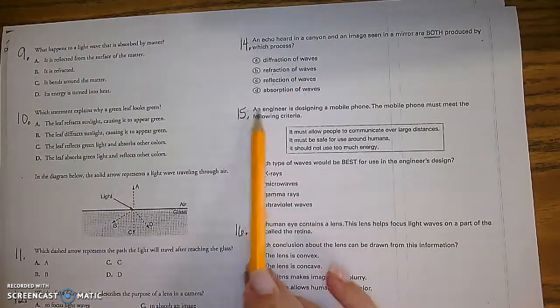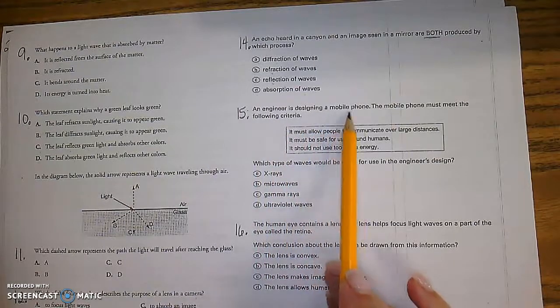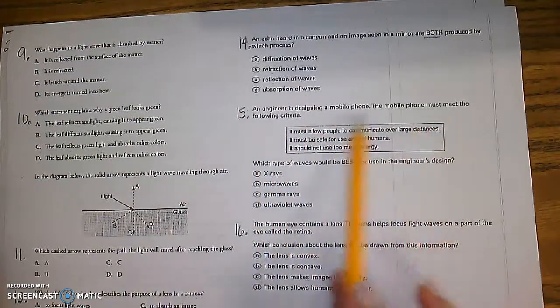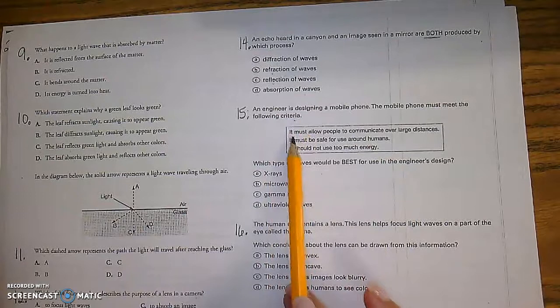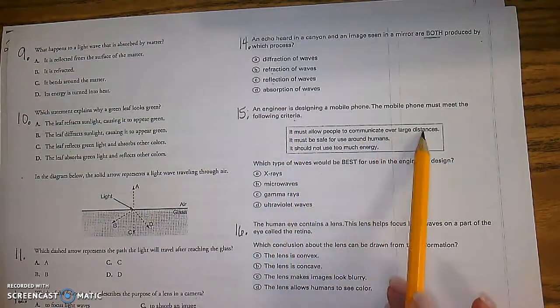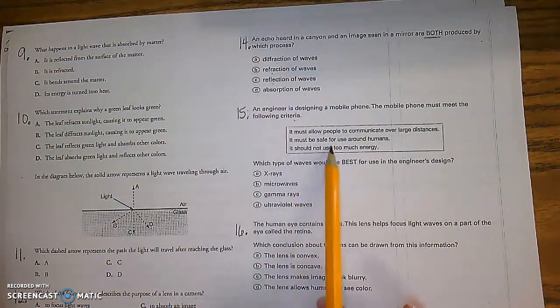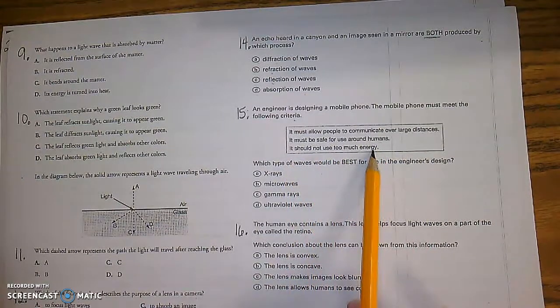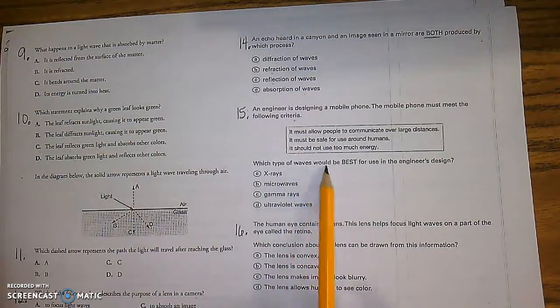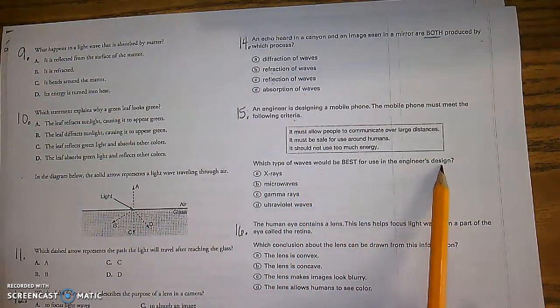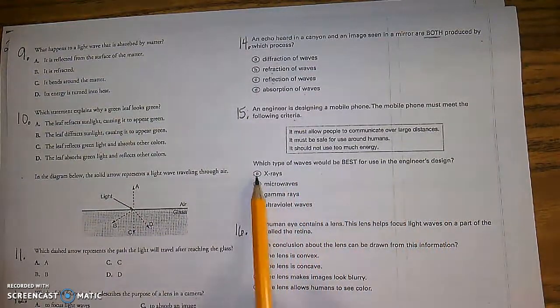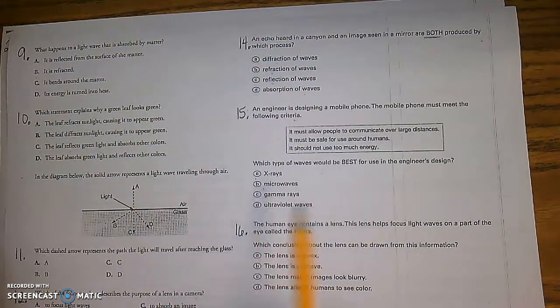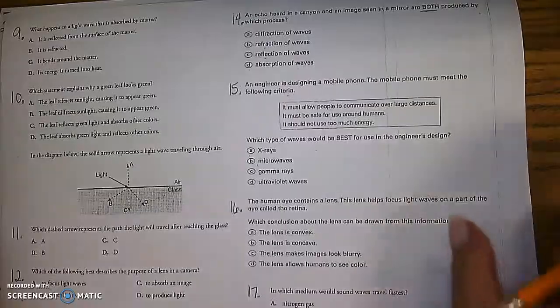Number 15. An engineer is designing a mobile phone. The mobile phone must meet the following criteria. It must allow people to communicate over large distances. It must be safe for use around humans, and it should not use too much energy. Which type of waves would be best for the use in the engineer's design? A. X-rays, B. Microwaves, C. Gamma rays, or D. Ultraviolet waves.